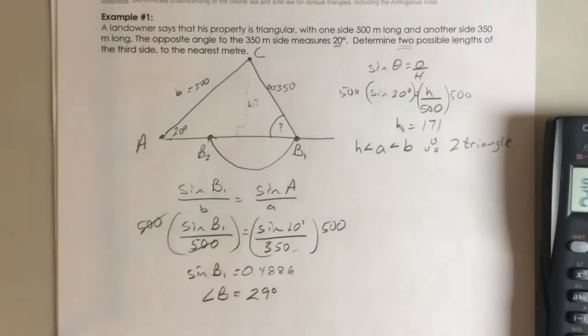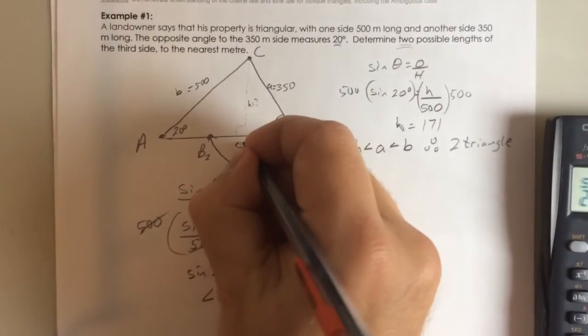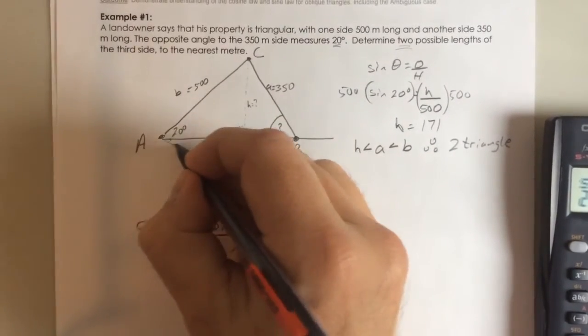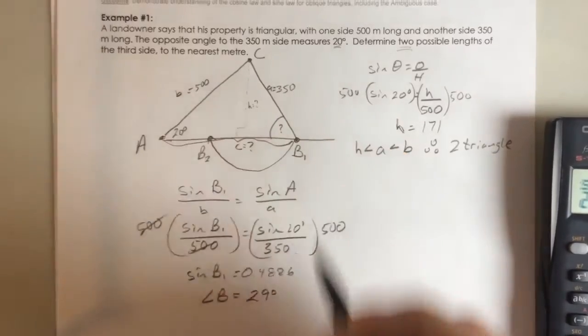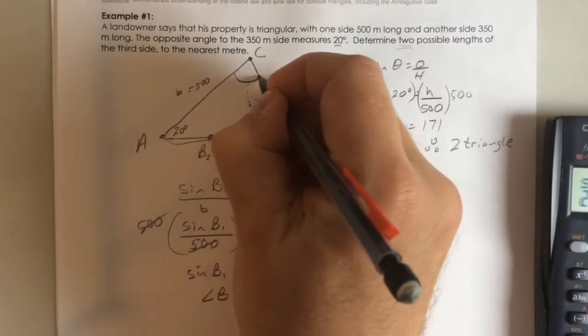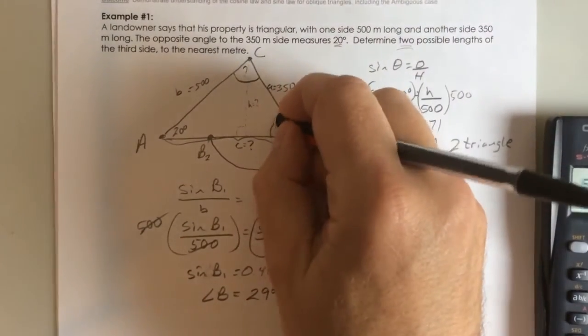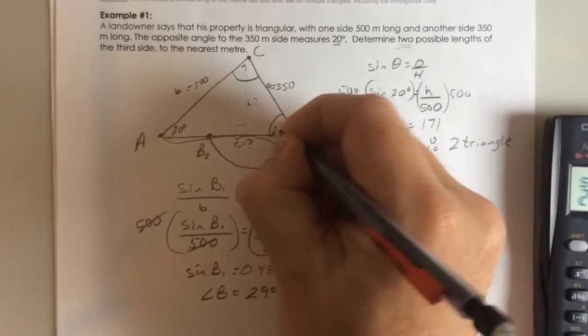So that's angle B. What we want to do, though, is figure out side C, this whole length right here. To do this, we have to figure out angle C. We know that this one's 29.